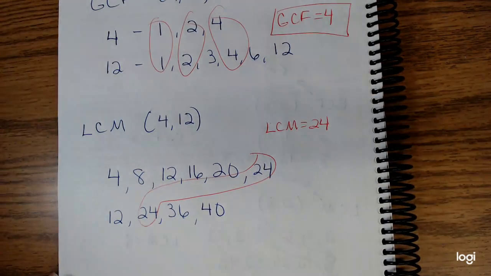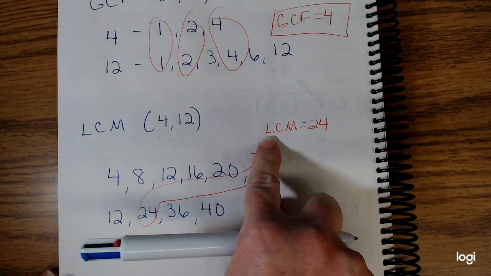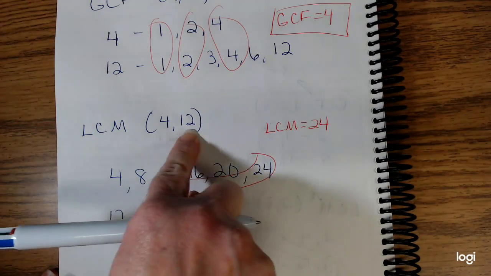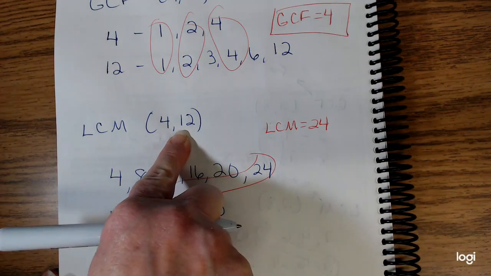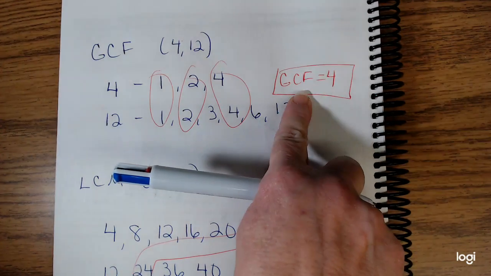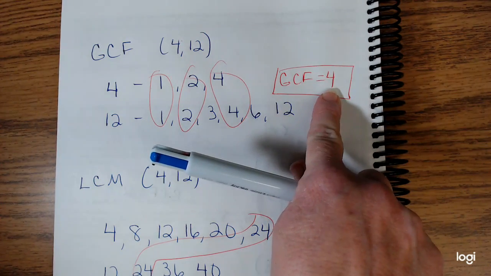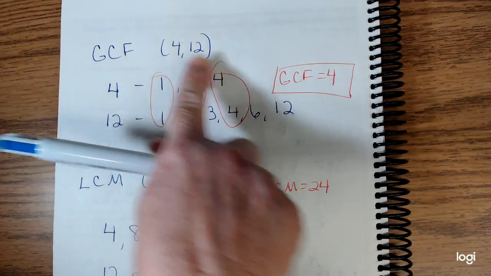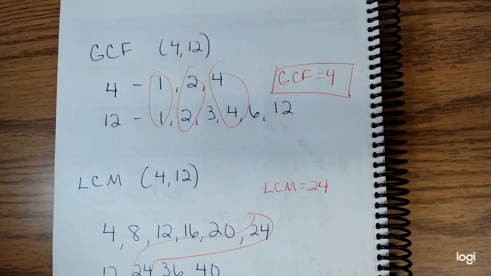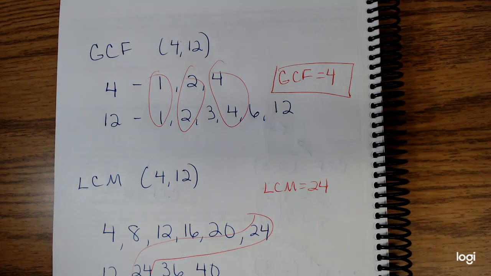Okay? Now what's interesting is you will notice that most of the time, the least common multiple, the answer that we get, should be larger than the integers we started with. Our greatest common factor sometimes will be equal to one of the integers, or it's probably going to be less than one of the integers, if not both.